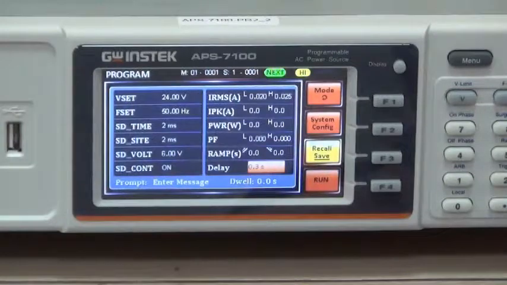Next, turn knob to dwell and press Enter. Input 1 seconds. To set total execution period of 1 second for step 1. Next, set power supply output conditions for program 1 and step 2.